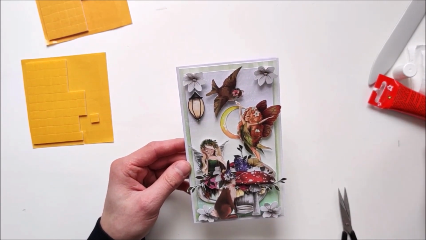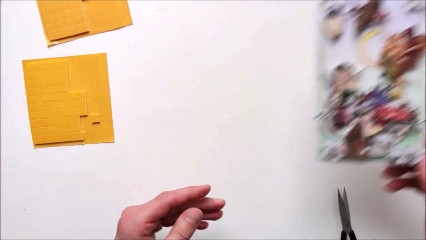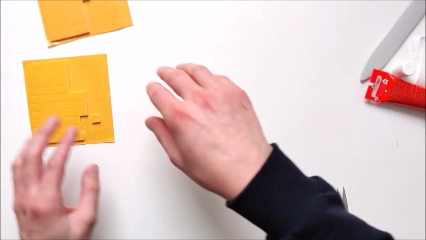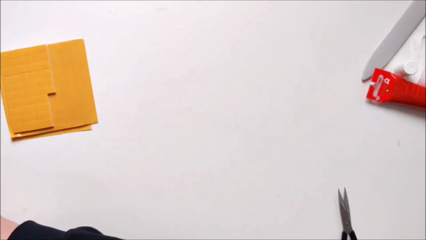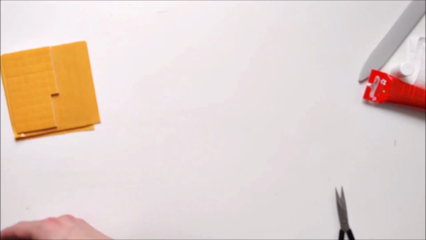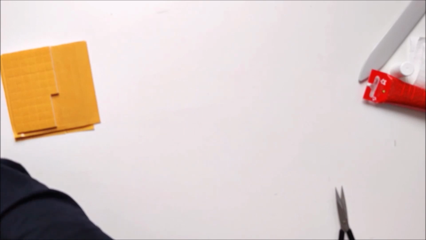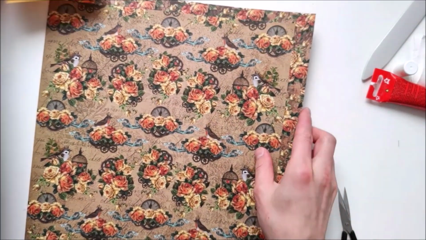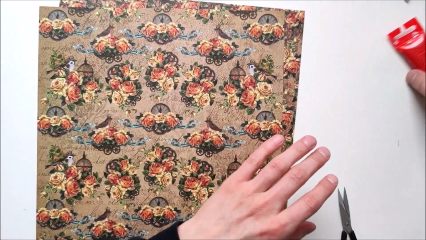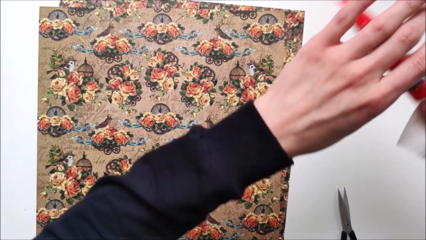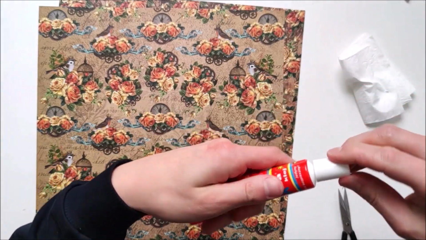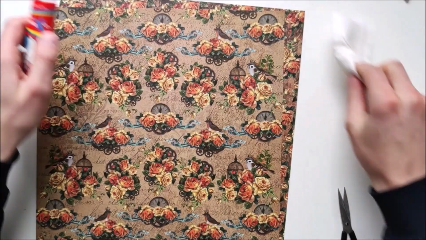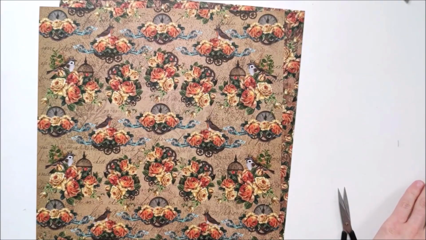So just clean your table a bit before we start to make another. So it's time for our third card. Yeah, we need industrial romance paper. Close the glue. It's not necessary right now.